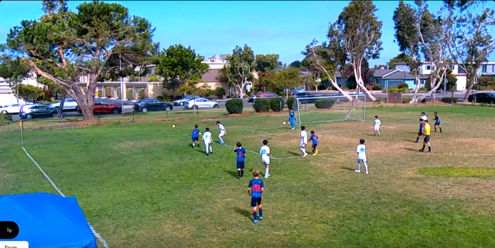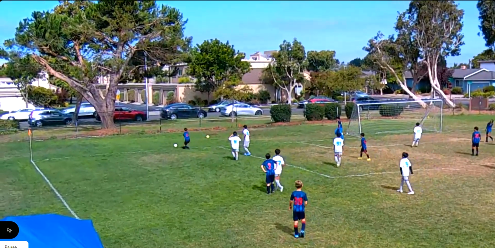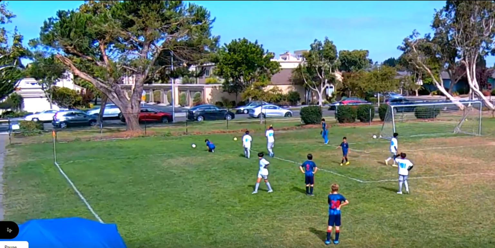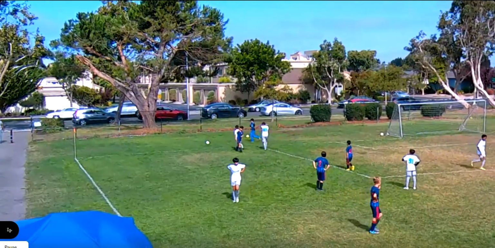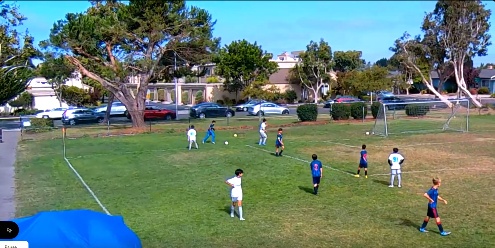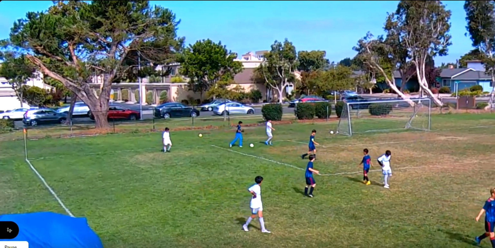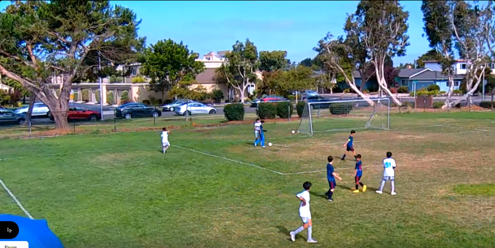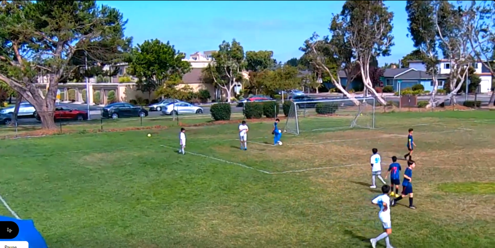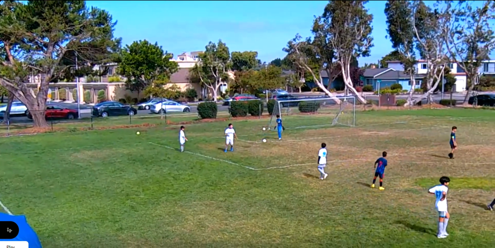So he puts that ball back to Darshan, and Darshan gets it down in a dangerous position. So that was pretty cool. I like seeing that sort of interplay. That's fast. That's fast soccer. That's really good awareness from Adam.